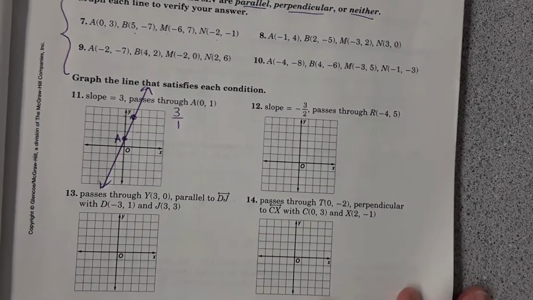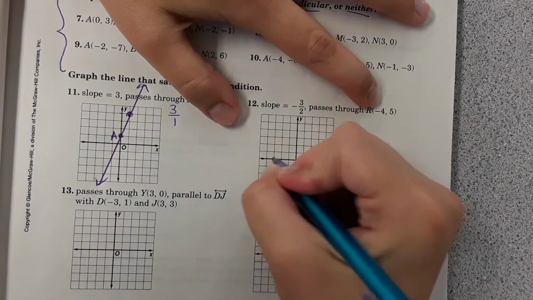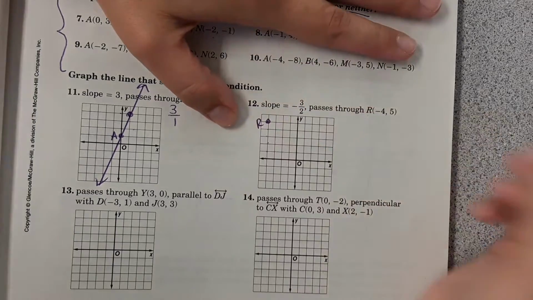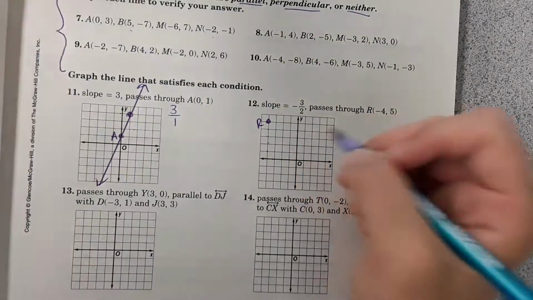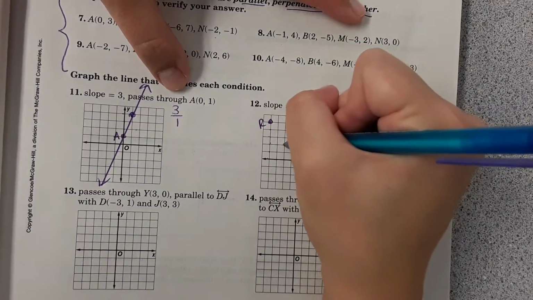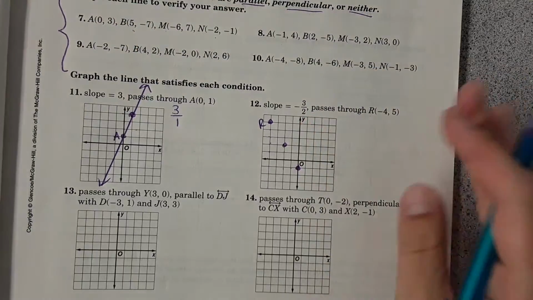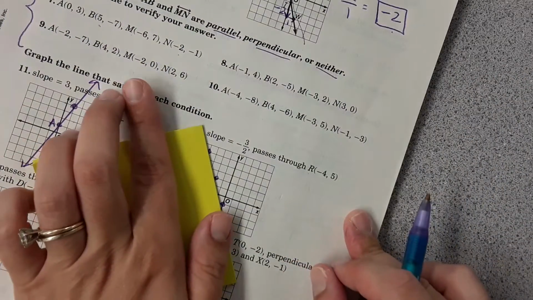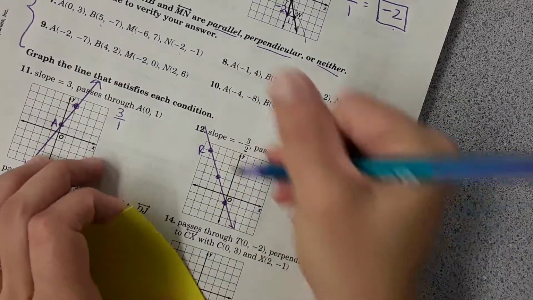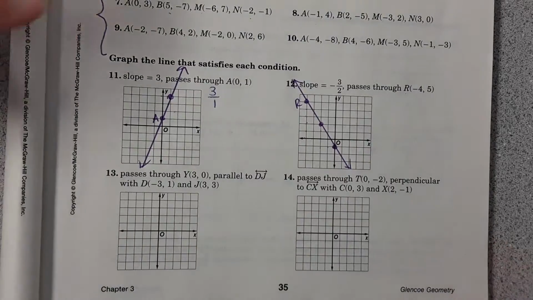The next one, it passes through point R, negative 4, 5. 1, 2, 3, 4, 1, 2, 3, 4, 5, point R. And the slope is negative 3 halves. So that means we're going to go down 3 over 2. 1, 2, 3, 1, 2. Like that. Look at that.